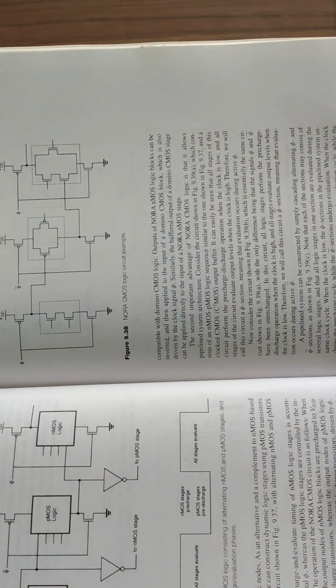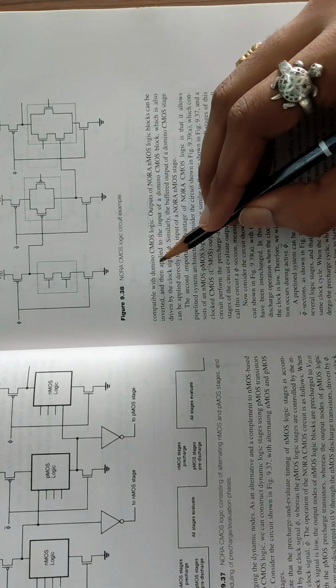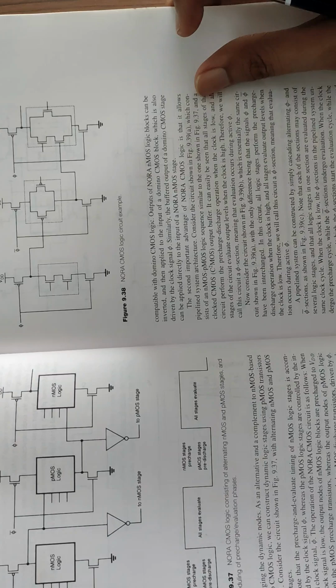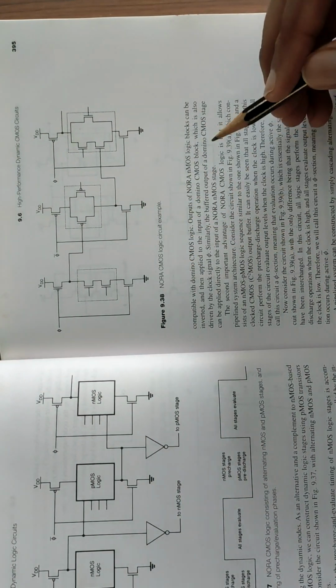NORA logic is also compatible with the domino CMOS logic. Here you can see the figure: NORA CMOS logic circuit example.